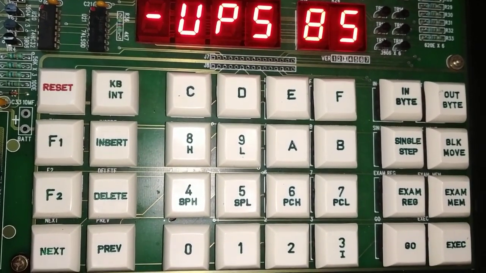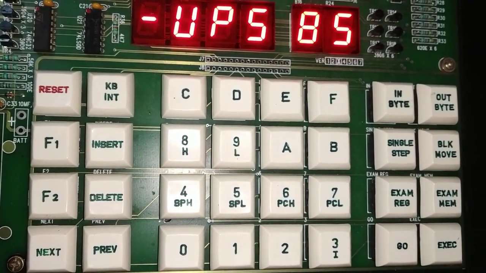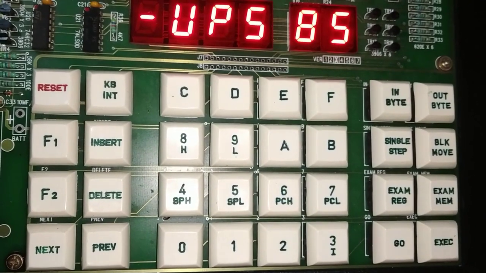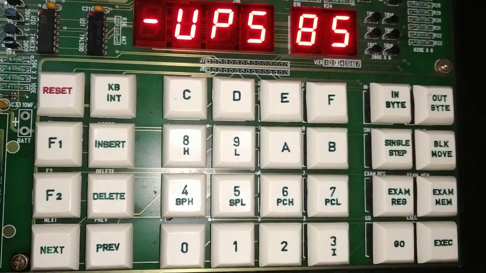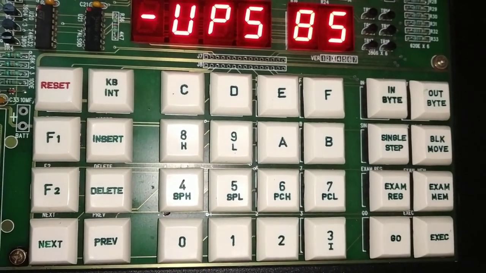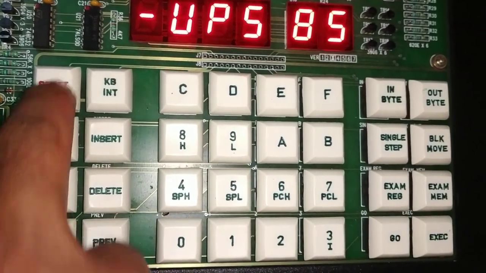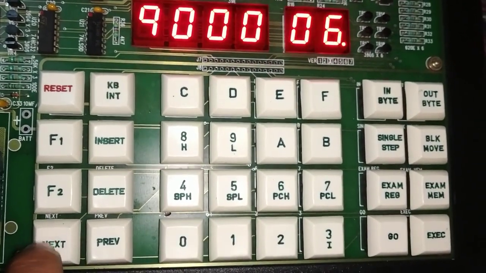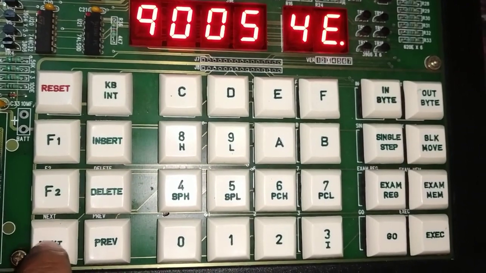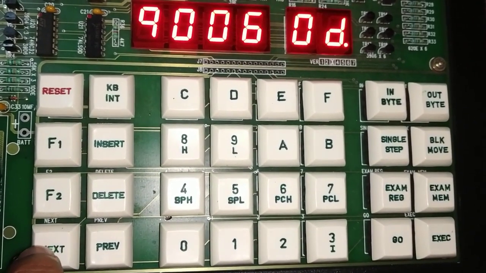Hi to all. Now we can do the program for descending order in 8085 microprocessor kit. I have given the data before itself.